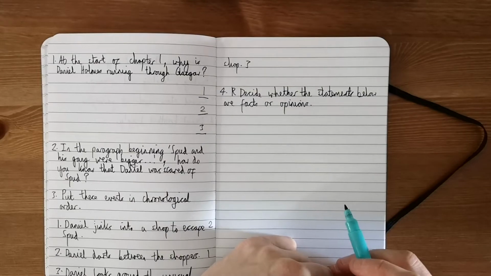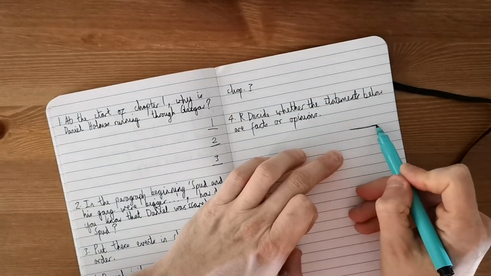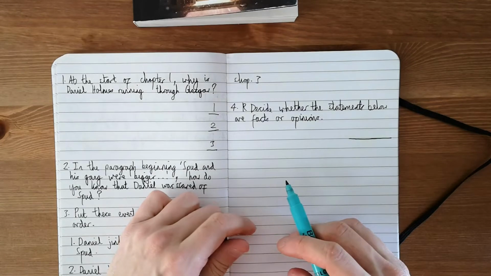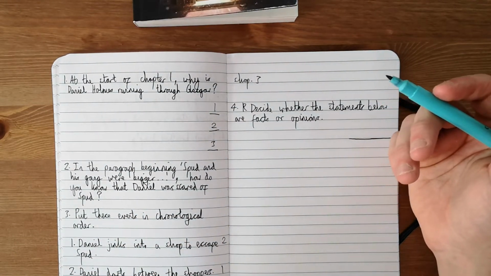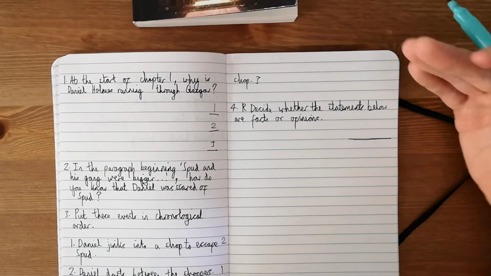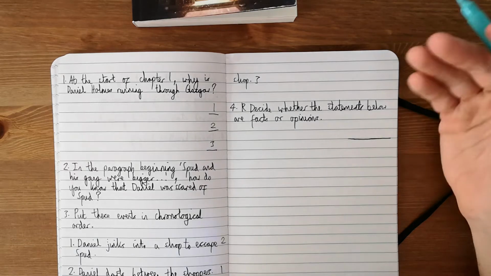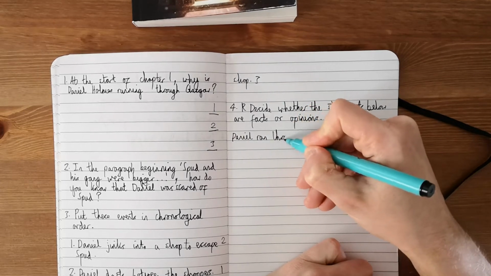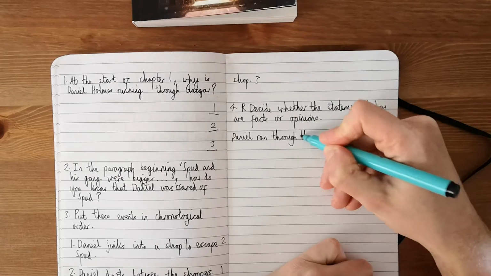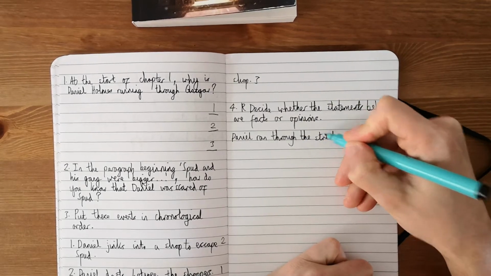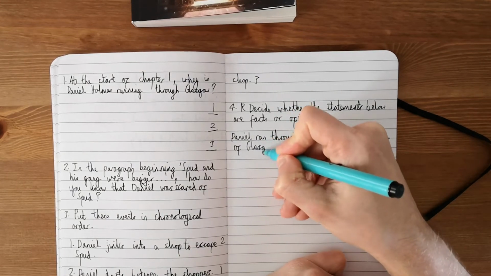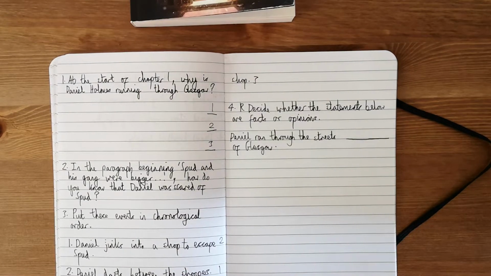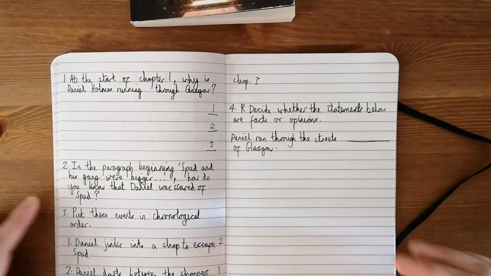And then I'm going to write out some statements. But I'm just going to leave a bit of space so that people can write whether they're a statement of fact or opinion. So I need to think about what's happened in the text. It starts with Daniel running through the streets. I'm going to put that because that's not going to contain any adjectives. That's just literally what Daniel is doing, containing verbs. So Daniel ran through the streets of Glasgow. And obviously that is going to be a statement of fact. That is something that absolutely did happen. No adjectives, nothing that's opinion based.